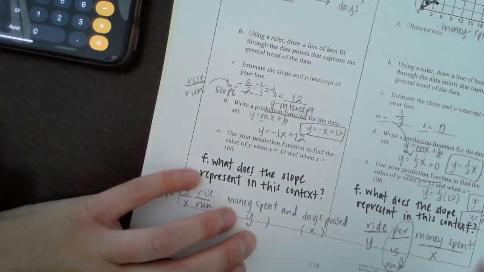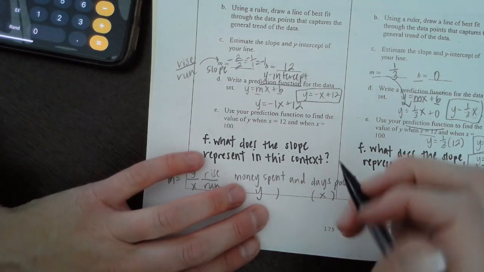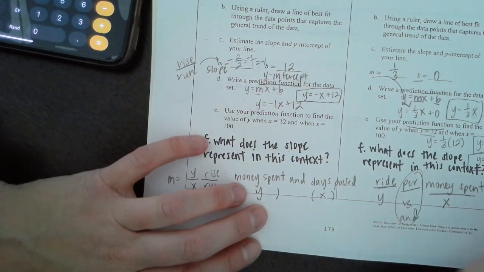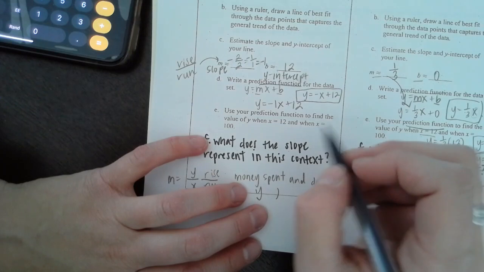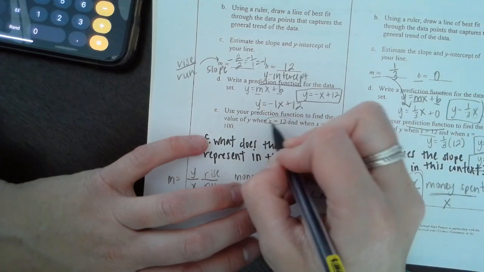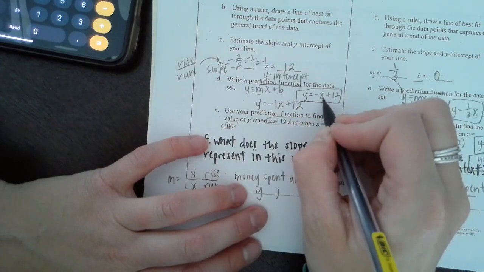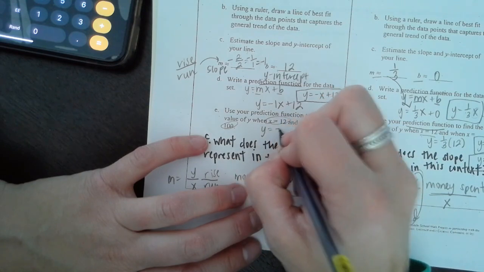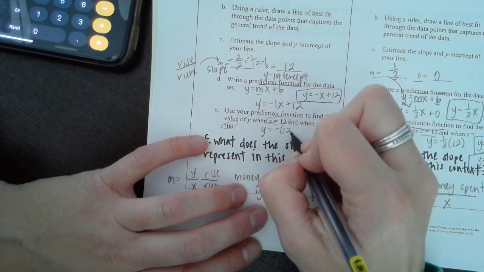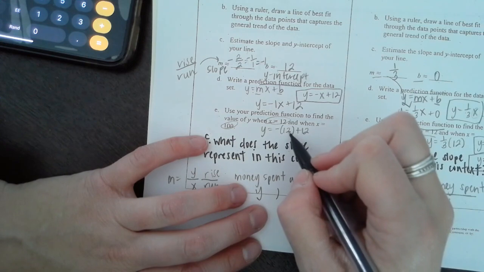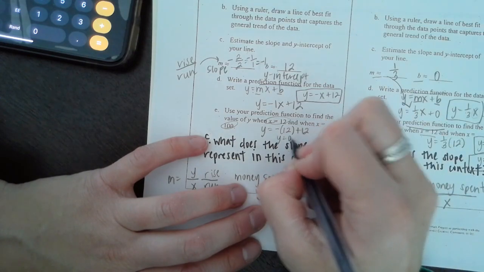So we use our prediction function to predict what will happen in the future or what happened in the past, because sometimes we just have a brief piece of information. So we are plugging in 12 and 100 into our x value. So y equals negative, take out the x and replace it with a 12, and then plus 12. Well, negative 12 plus 12 is 0.